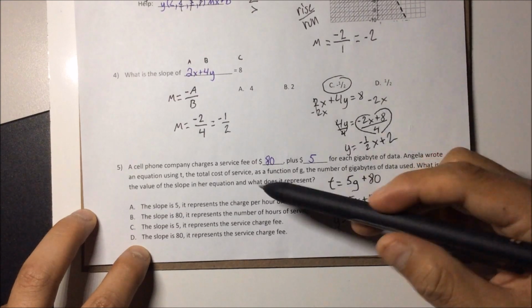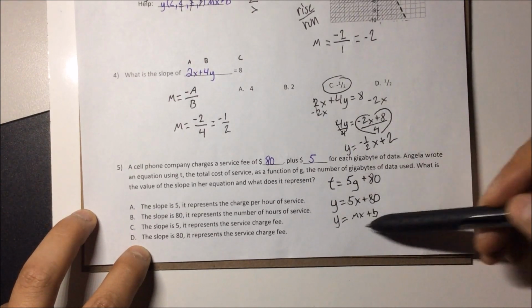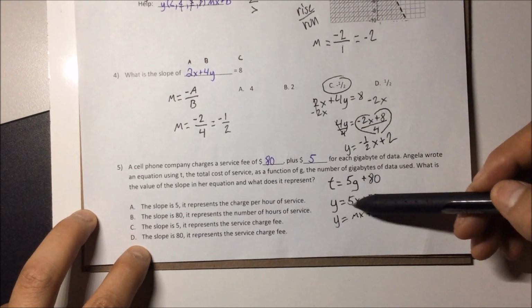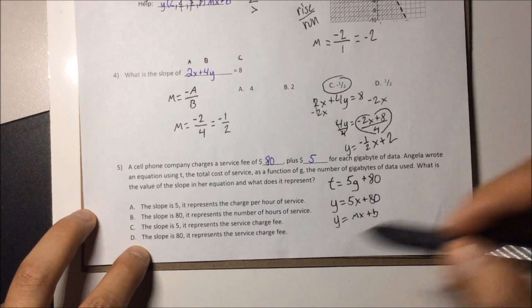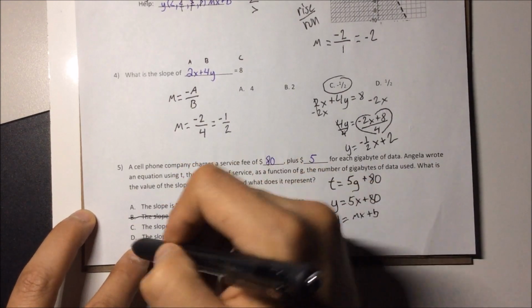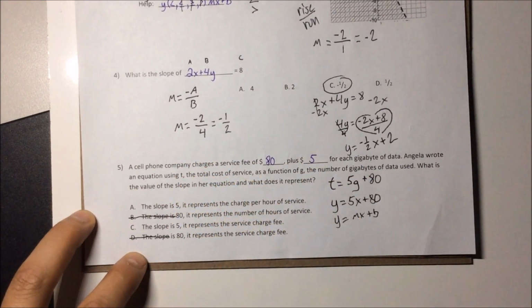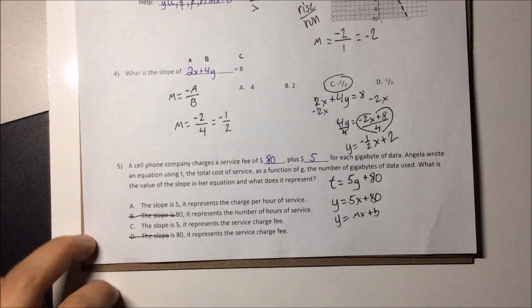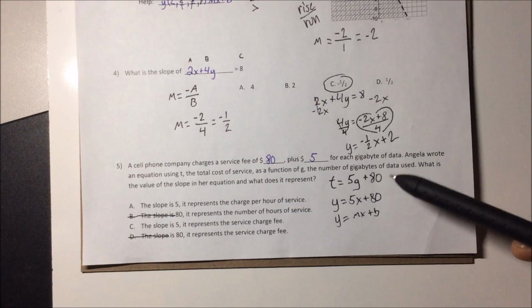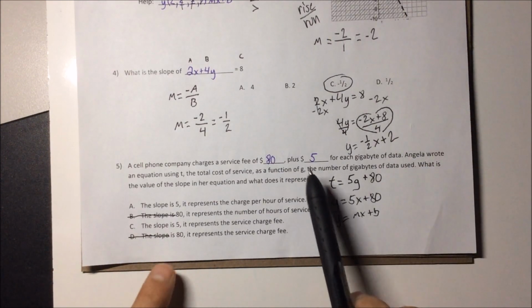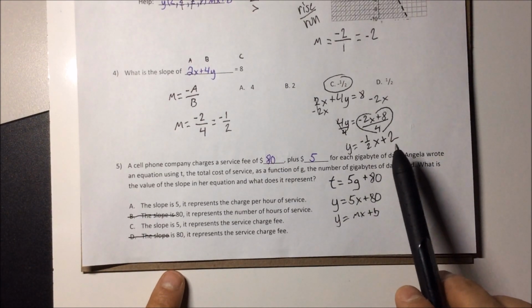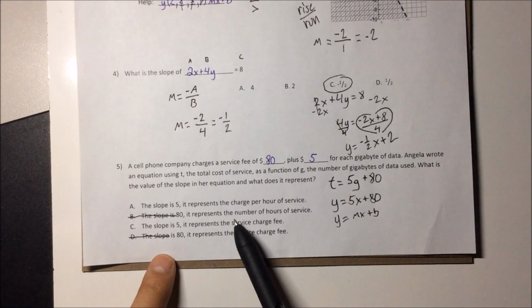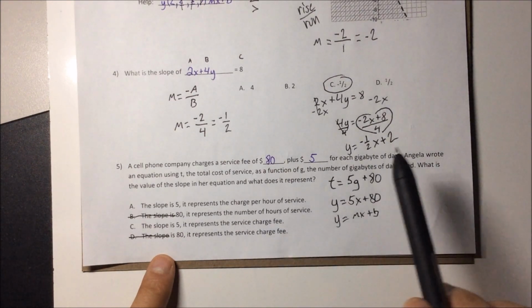And it says, what is the value of the slope in this equation? Now the slope is m, and m so far has been 5 on all of them. So we know our answer has to have 5 in it. So we can cross out b, and we can cross out d. Those aren't going to help us. And then next, we're looking for what it represents. Well, if it says plus 5 for each gigabyte of data, then we need to find something that represents the per hour charge.